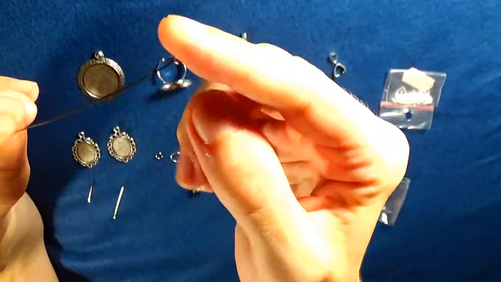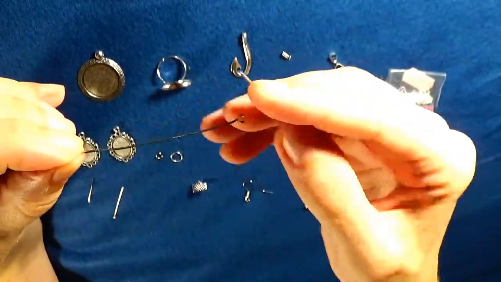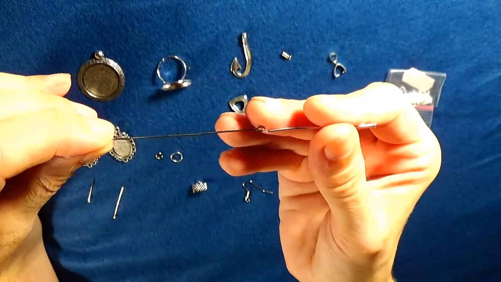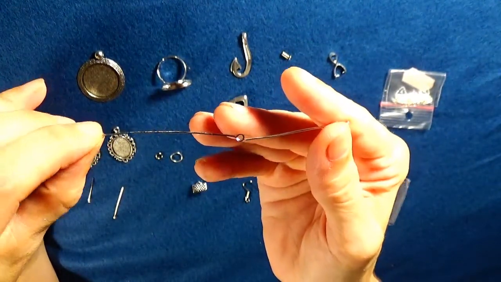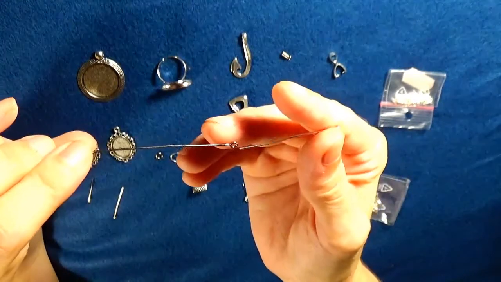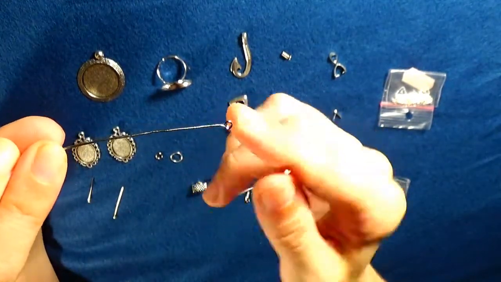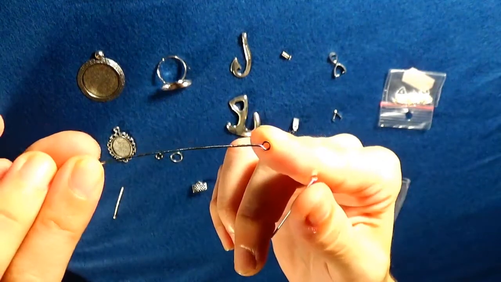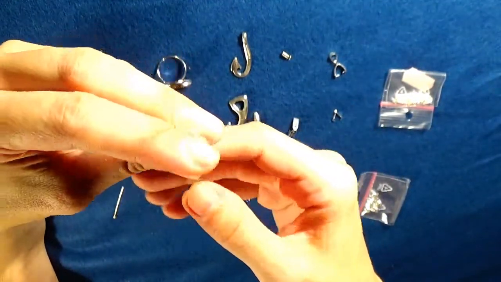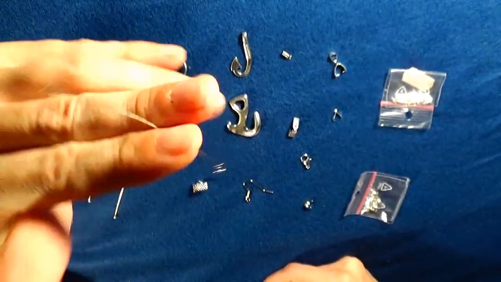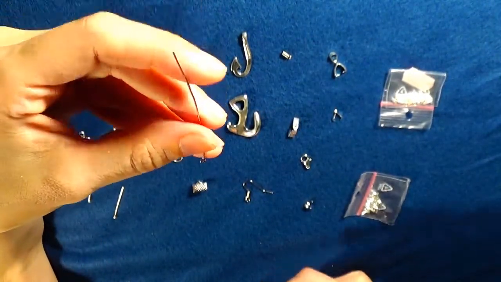The only difference is that here you can hang another pin like this, and you can make a pair of dangle earrings like this. So you can simply add another pin and attach it to this loop here. So generally these eye pins are used for making dangle earrings, long earrings.